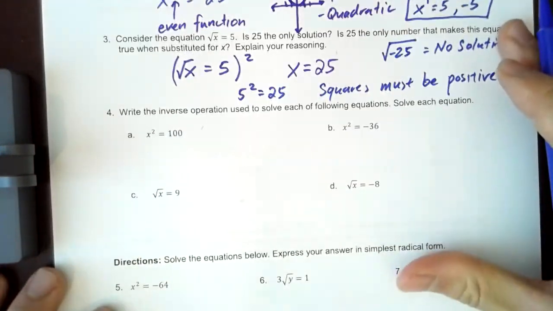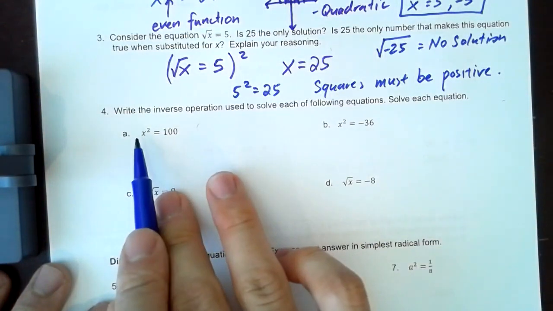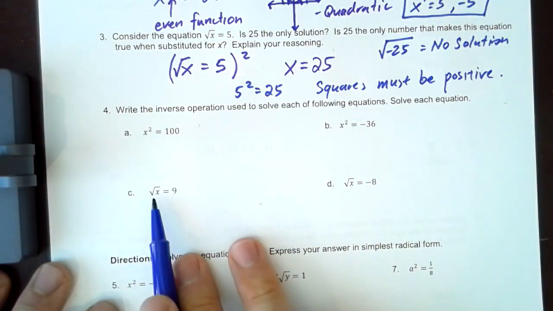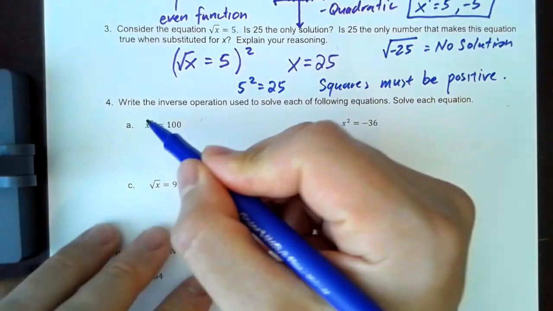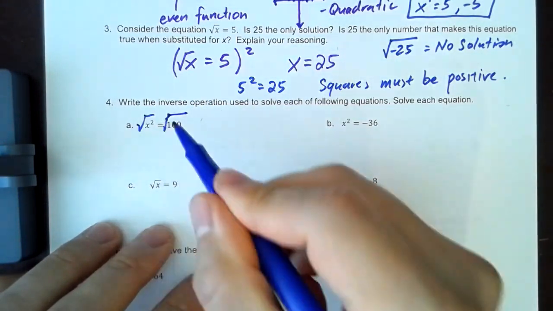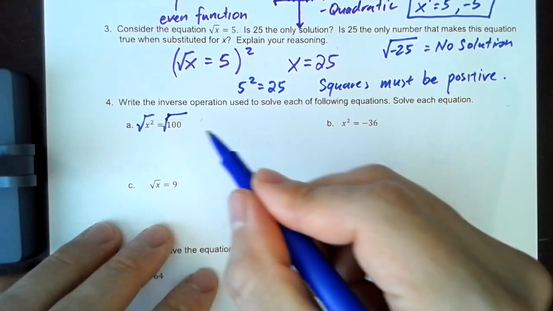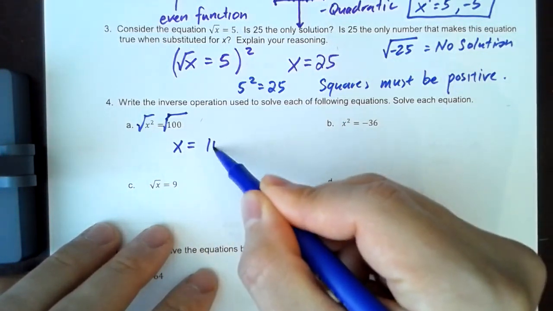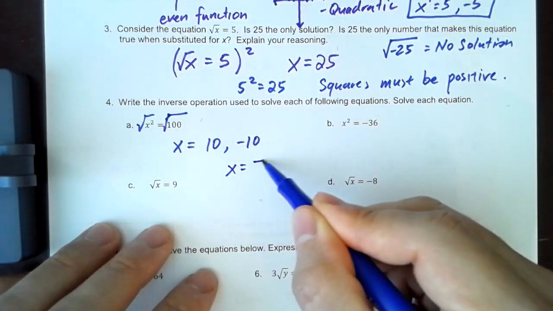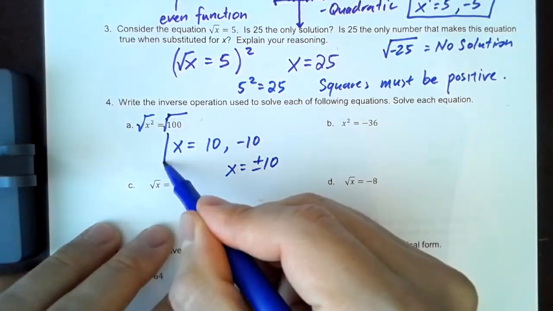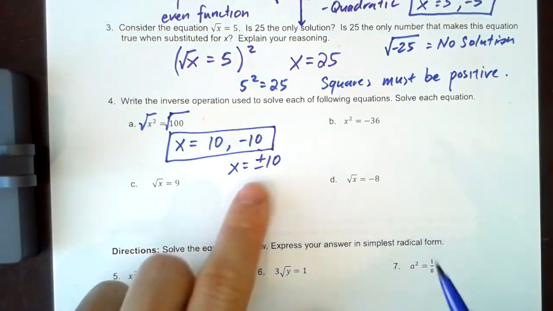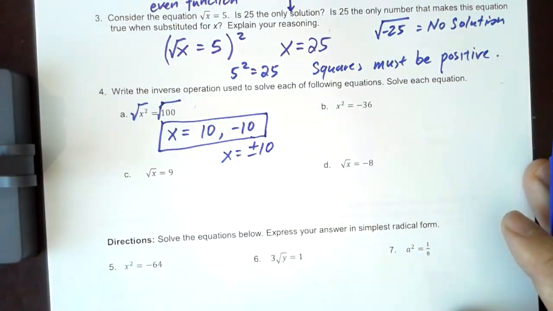Okay, so now we're going to go ahead and solve. We're just going to be using the inverse operation, whether it be to square root here or to square. Okay, so I'm going to go ahead and square root both sides. We know this is an even function, and hopefully you are familiar with the square root of 100. You know that x is going to equal 10, and x is also going to equal negative 10. Sometimes people write this as plus or minus 10 like that. Honestly, I just actually prefer this. I think it's just more clear. This one, of course, also works.